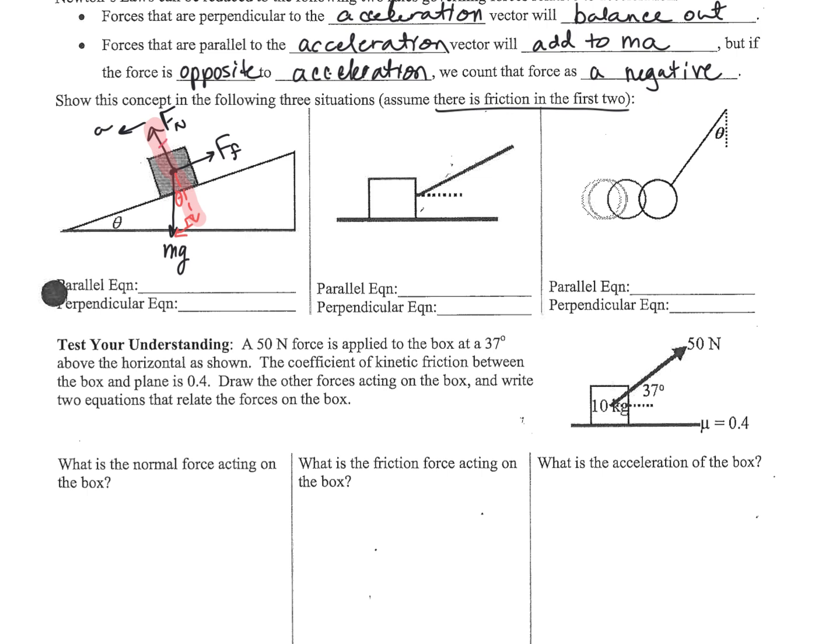Okay, so these guys are the same. So perpendicular, you're going to get the normal force, and that's going to be equal to, well, this guy right here, which is going to be mg cosine theta.